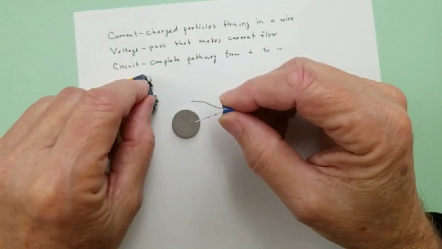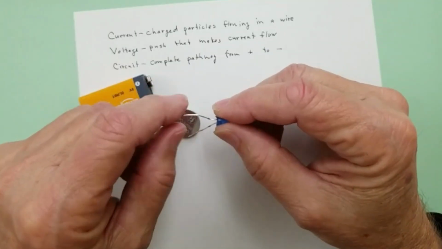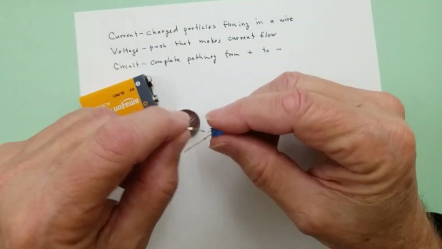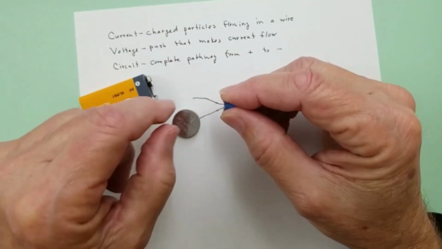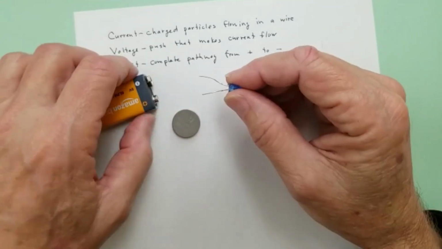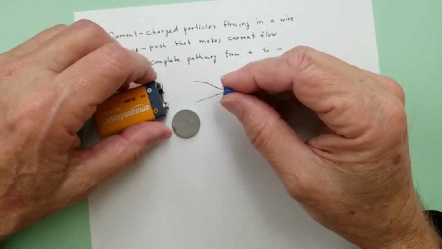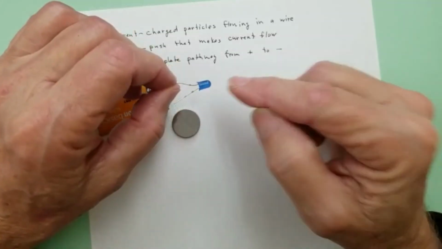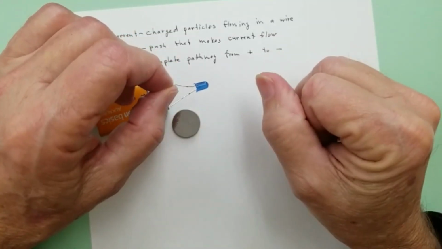Current and voltage, the higher each of them is, the more power is going out into the circuit. And sometimes you have a component that can only take so much power. So this little LED is now dead.